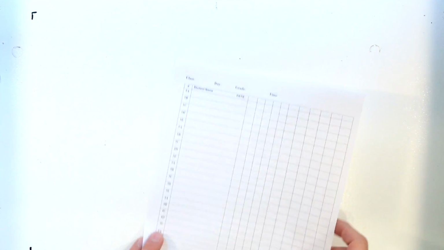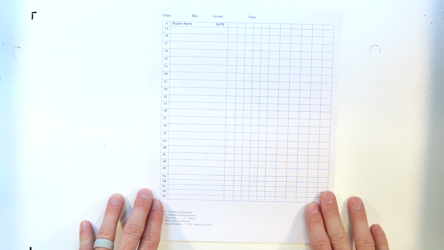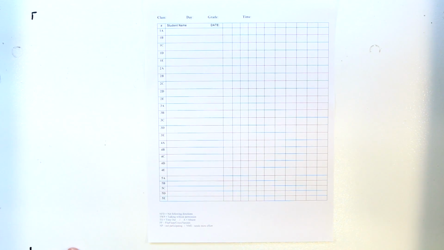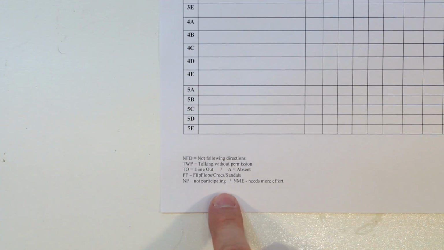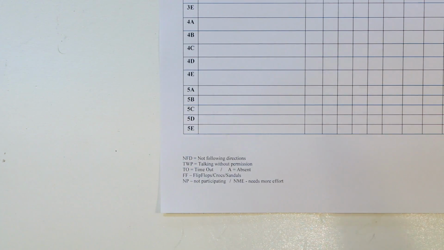All right, so here I got a printed out grade sheet, just an example of what I use for grades. Now, if you check this little bottom corner right here, this is my set of codes that I use, just common codes that I will put in each box so I can monitor behavior and be able to tell parents if their student gets a specific grade in any behavioral areas.